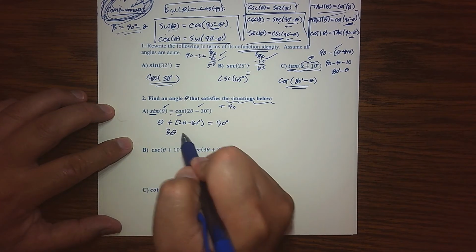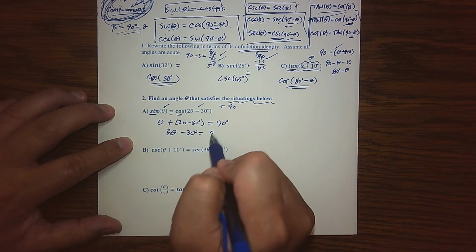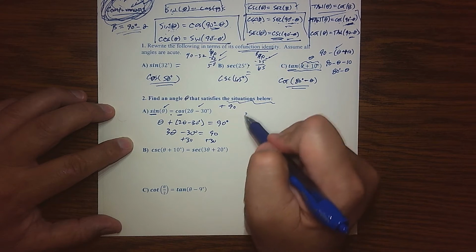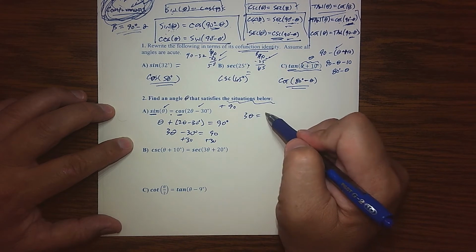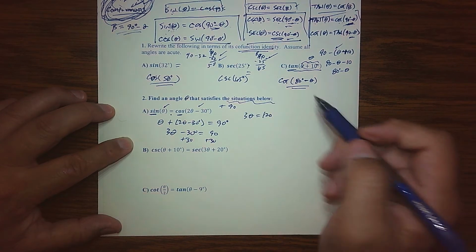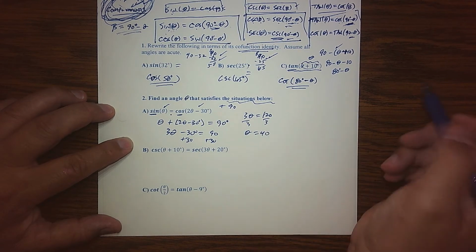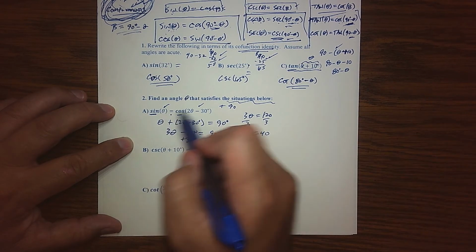So we basically get 3 theta minus 30 degrees equals 90. If we add 30 degrees to both sides, this is 3 theta equals, what is that, 120? And then dividing by 3, we get theta equals 40 degrees. All right, and so there's your angle theta.